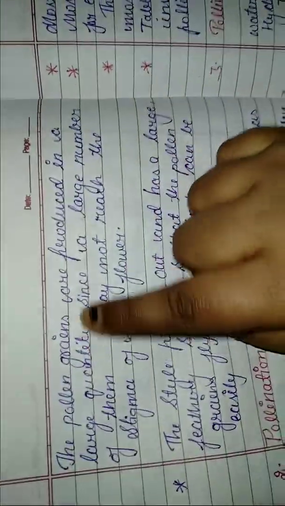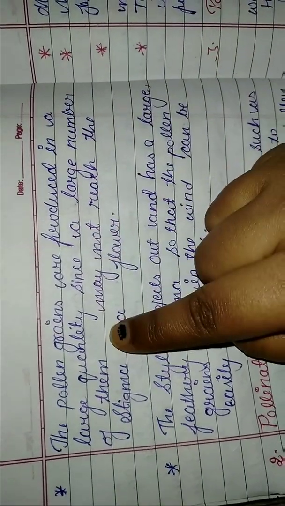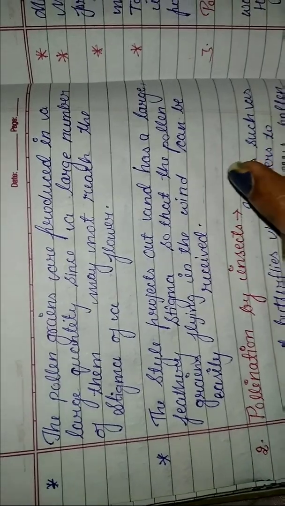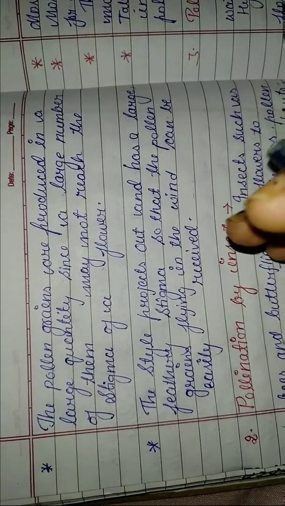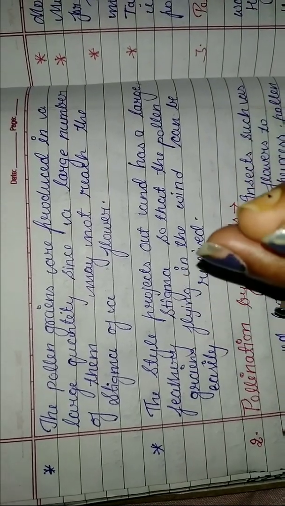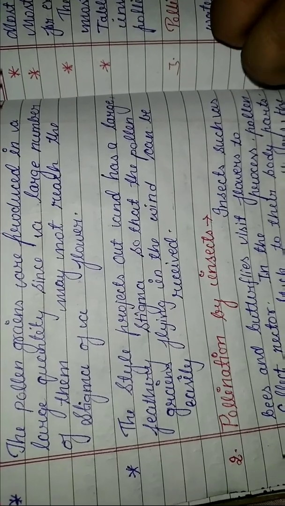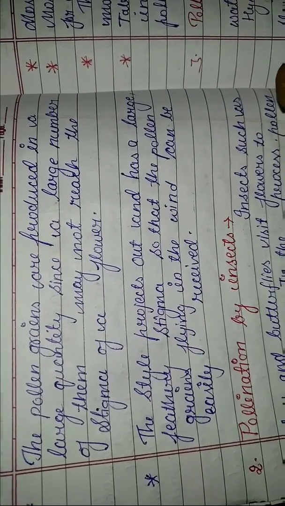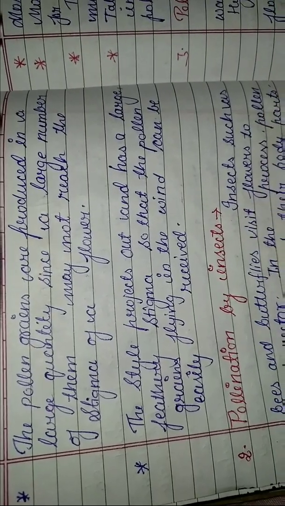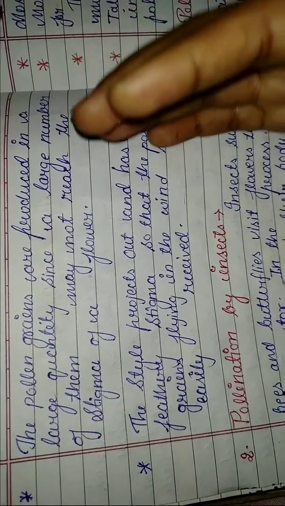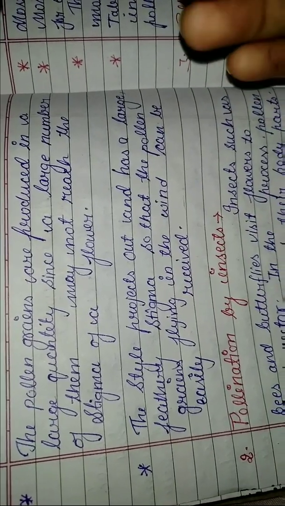The second one is that pollen grains are produced in a large quantity, since a large number of them may not reach the stigma of a flower. Pollen grains are produced in maximum amount so that they can be transferred to a stigma. Not every pollen grain can be transferred. Some may fall on the ground or some may be carried to another area. That is why, so as to reach the stigma of the flower, these pollen grains are produced in a large quantity.